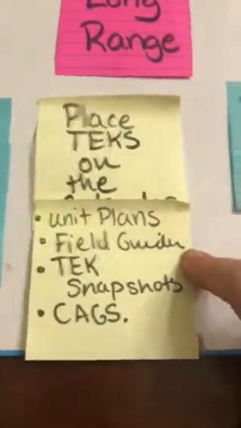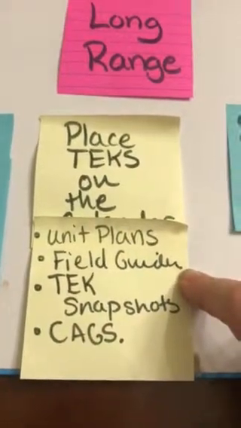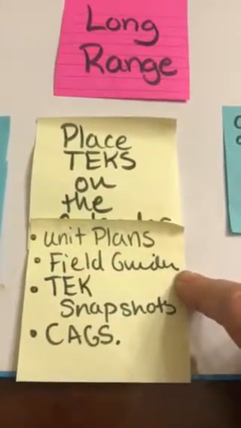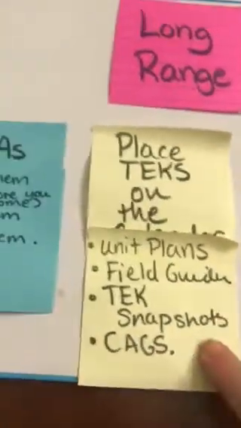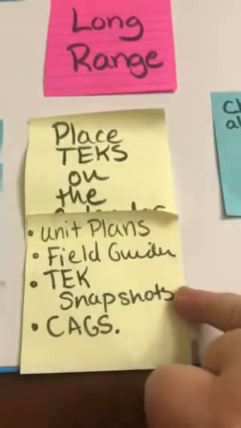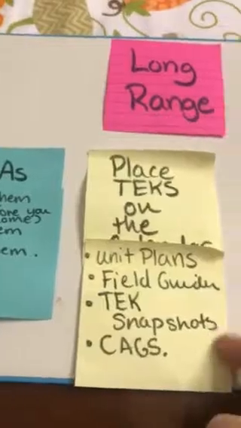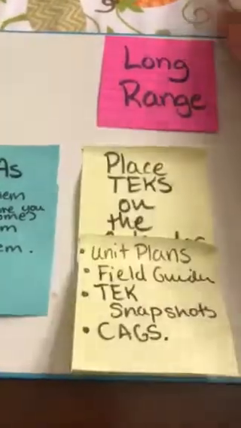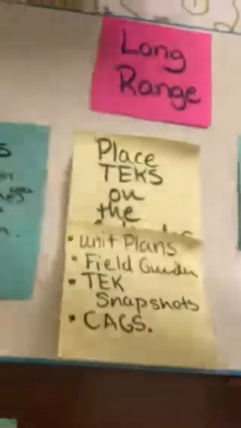We need our field guides because sometimes we need to know a little bit more about the TEK in order to break it down to see just how long we might need for that TEK. We also need the TEK snapshots. We know that not all TEKs are created equal, and looking at the category pieces can help us with that. Lastly, your curriculum at a glance. We want to make sure we bring those to planning as well.